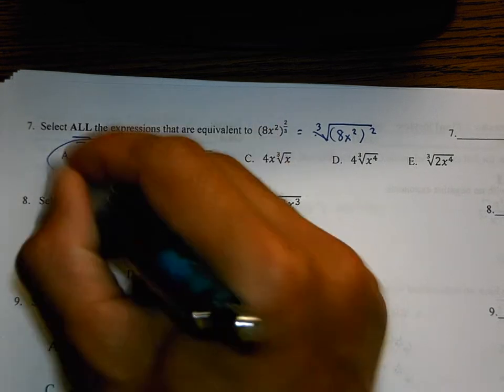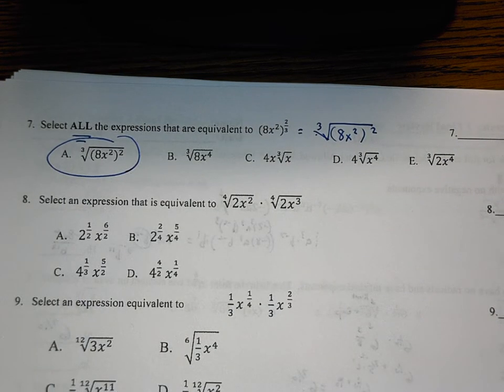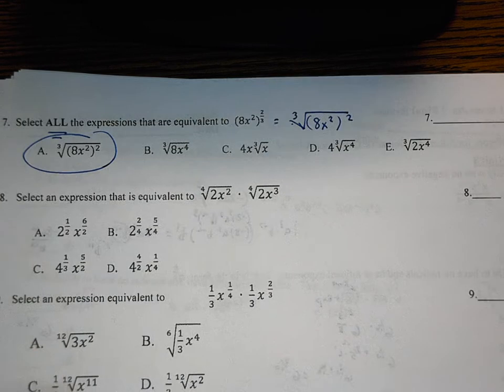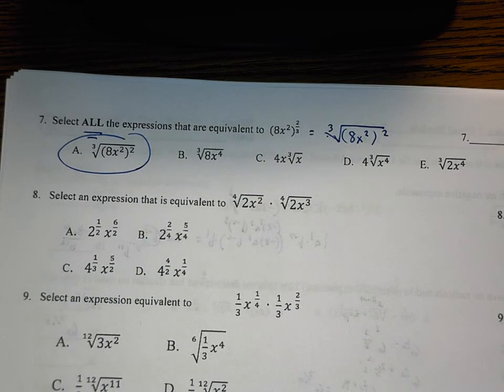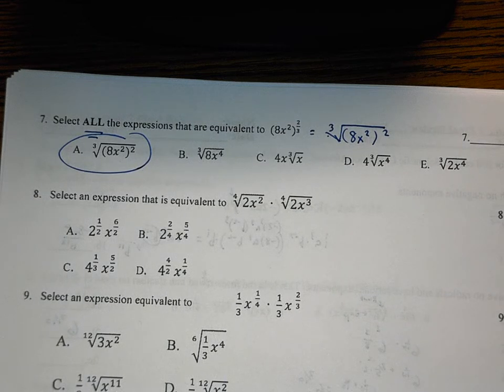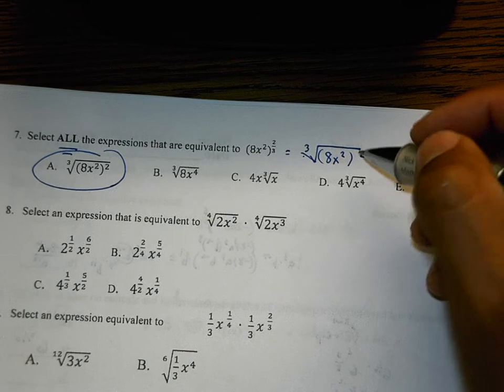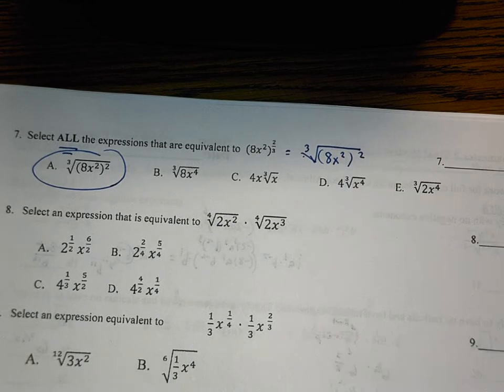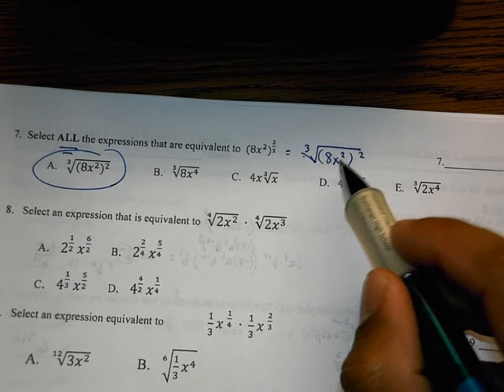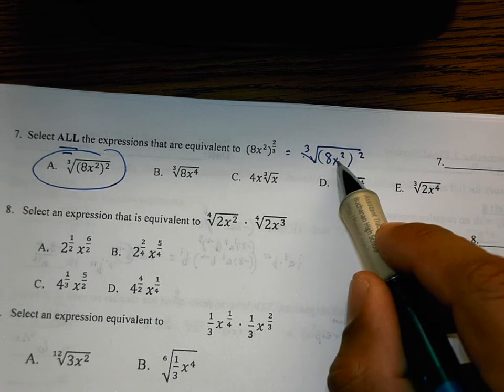So when I look at choice A, it's equivalent. It's the same exact thing that I have written down. A lot of times I do the problem by itself before I even start. Then I try to figure out what else I could do with it. Well, if I have a squared, that means I'm going to do 8 times 8 and x squared times x squared.